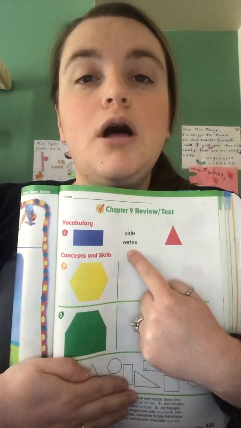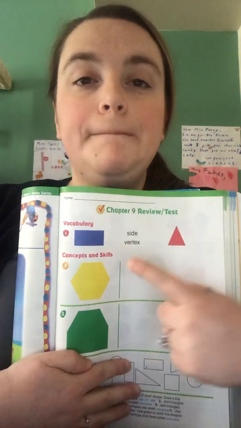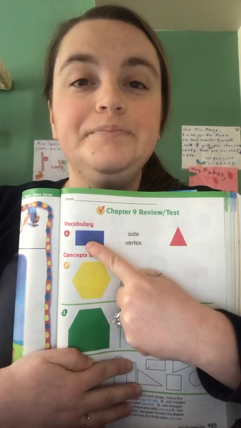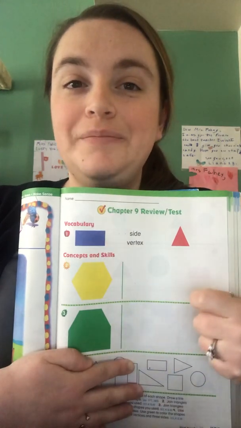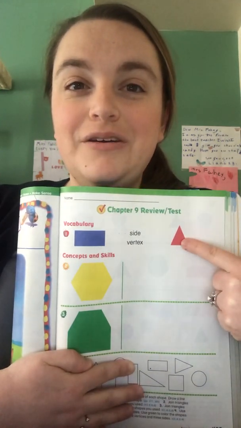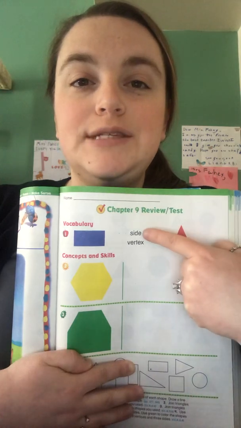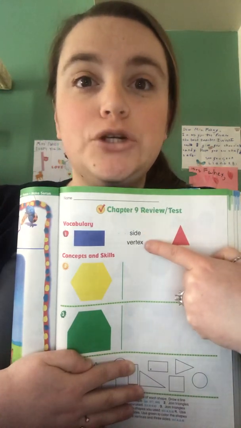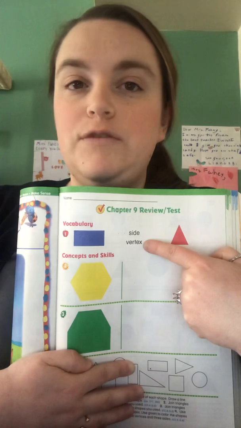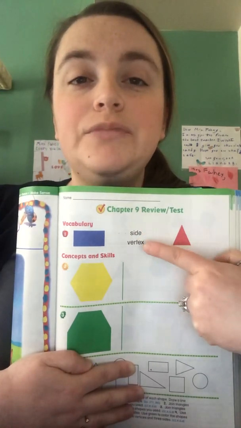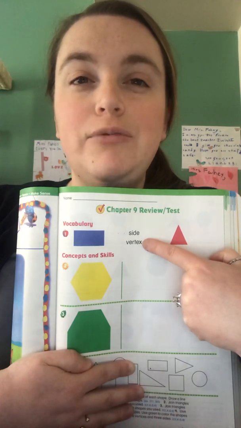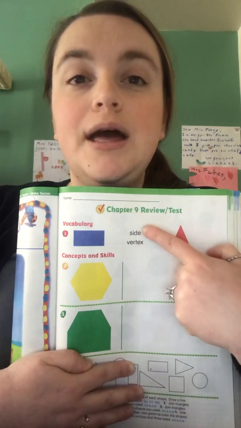First, put your finger on the blue rectangle. Now put your finger on the red triangle. Very good. Now we have two words. We have side and vertex. We know what these are. We've been talking about them for this entire chapter. Side and vertex. Say that with me as you point to them.